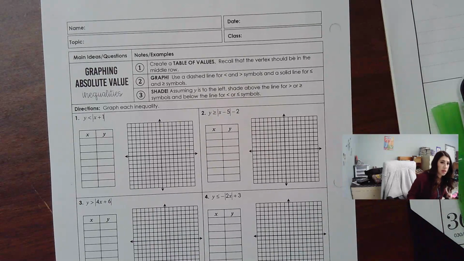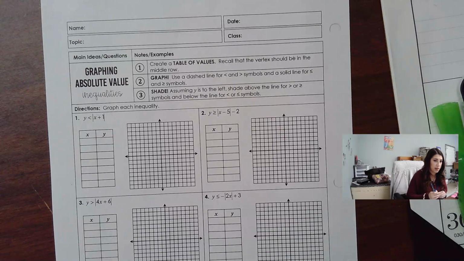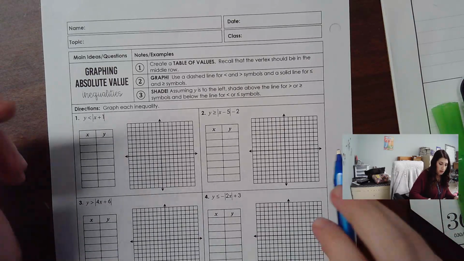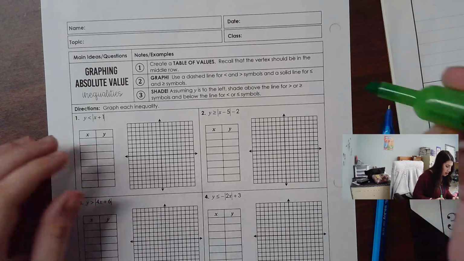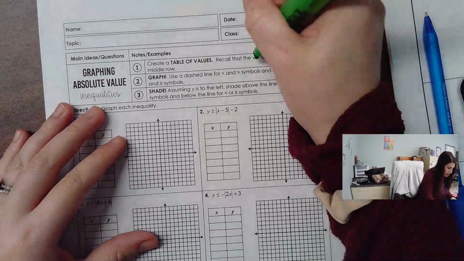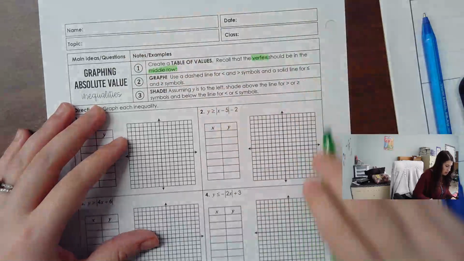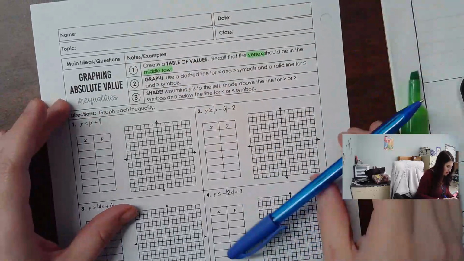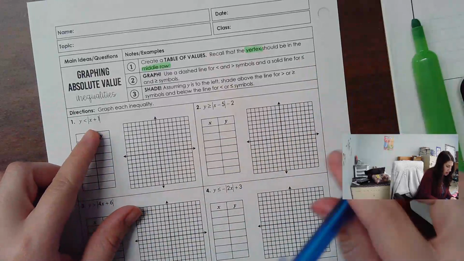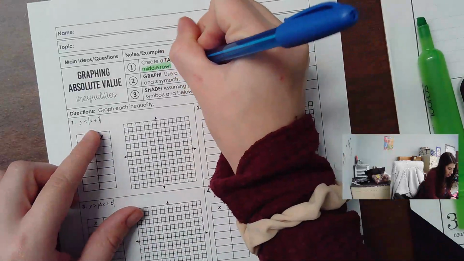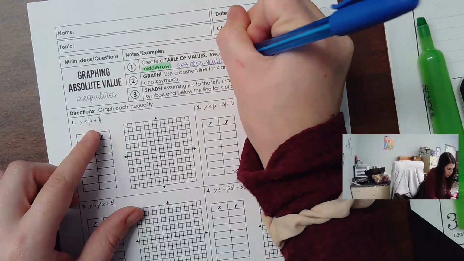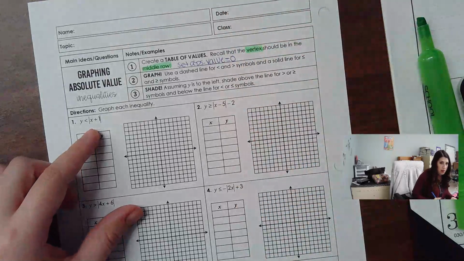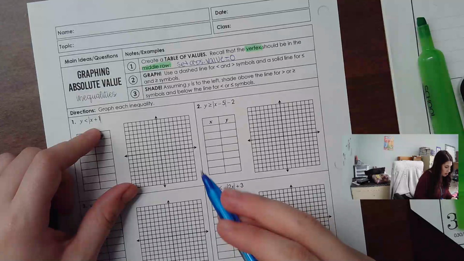Hey guys, so today we're graphing absolute value inequalities. There's a couple steps to doing this. First, just like last time, we need to create a table of values. And remember, we like to make that vertex the middle row. So that's where we set what's inside the absolute value equal to 0, and that'll give us the middle part of that table.